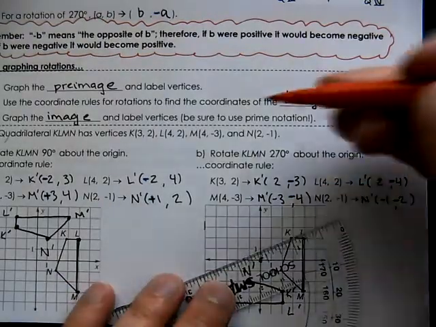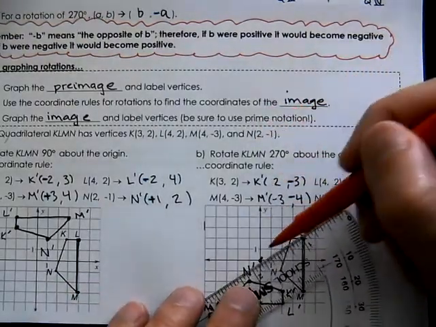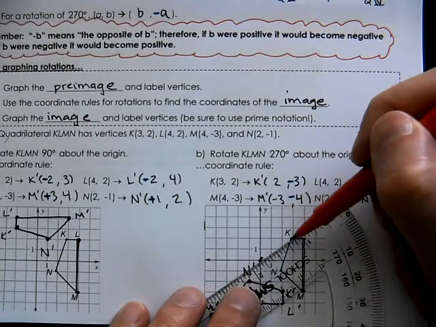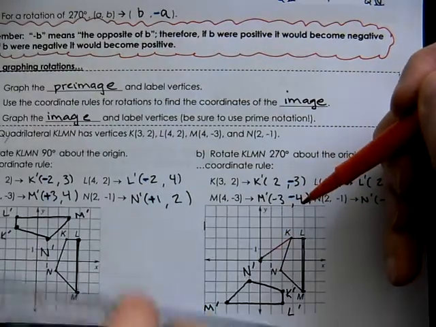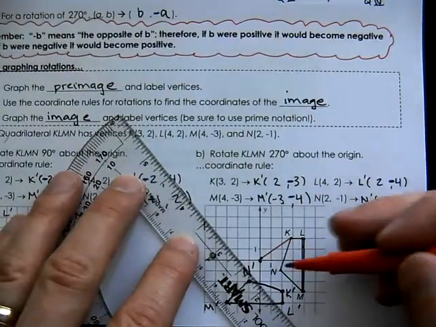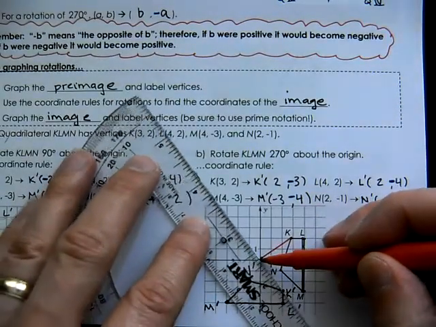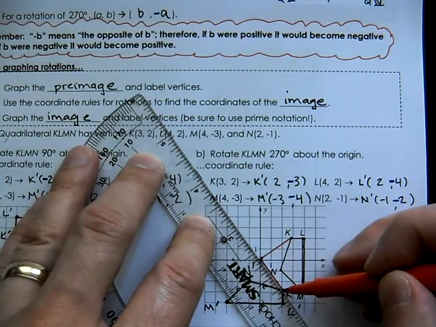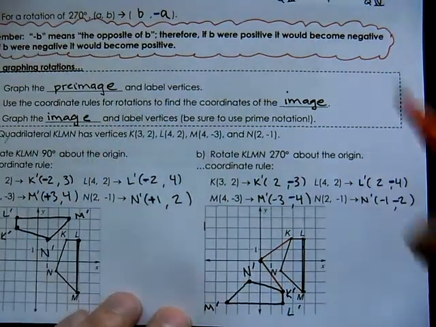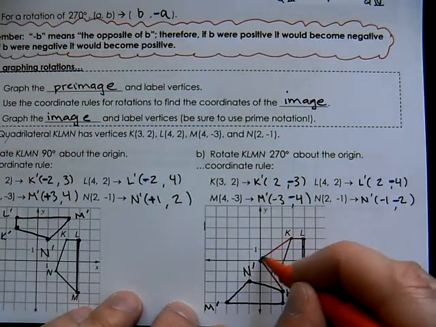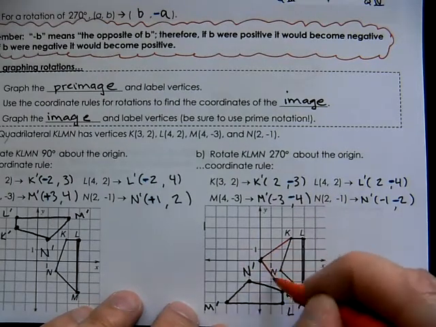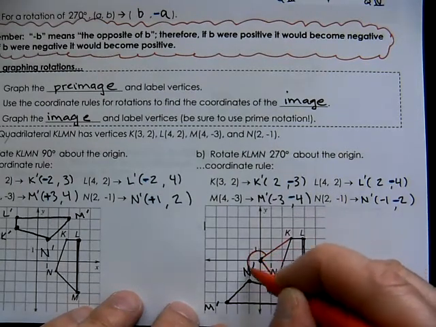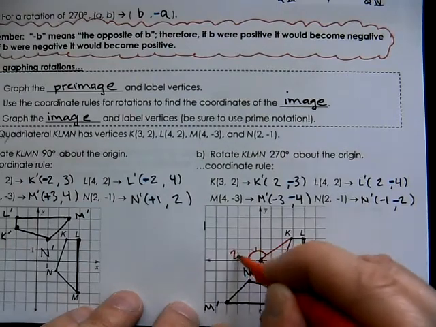If I were to draw a construction line from the center of rotation to point K, and then I drew another one from that center of rotation to K prime, what you should see here is a pair of lines that, if you were to rotate one to the other, matches that 270 degree rotation.